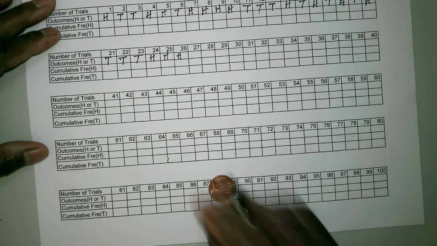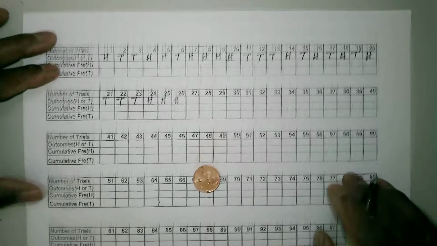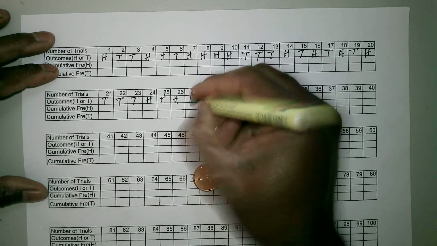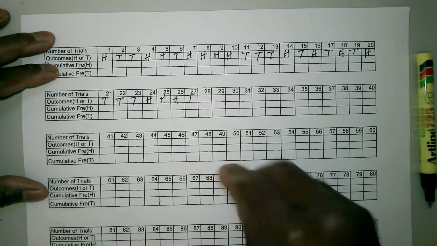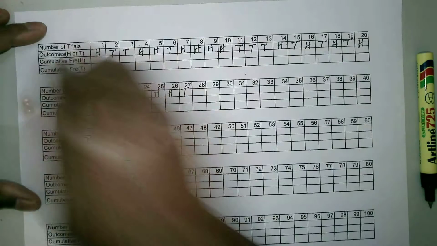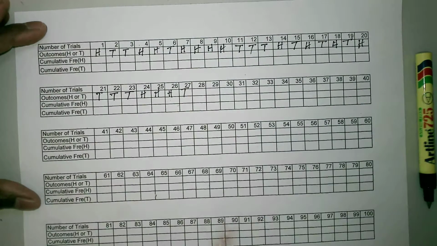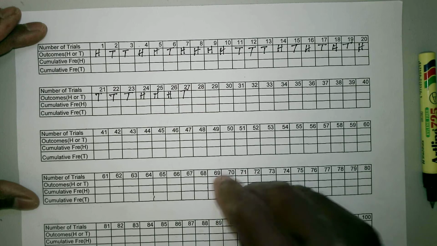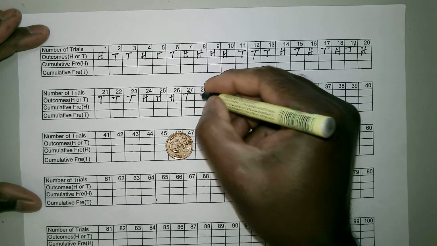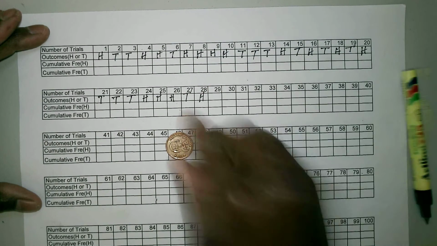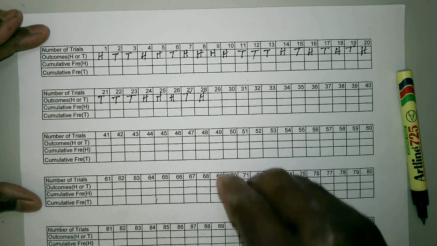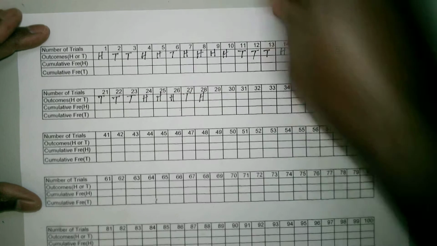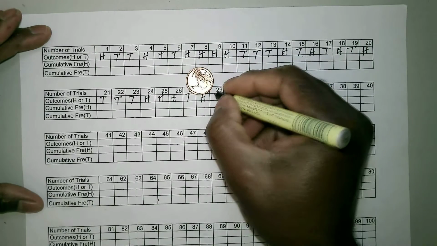I hope you can see it. It's a tail. It's a head. Tail.